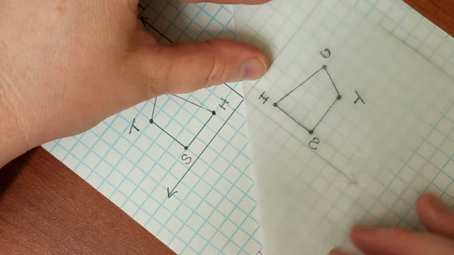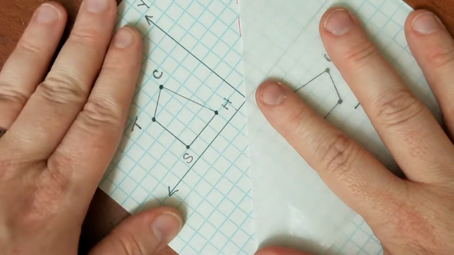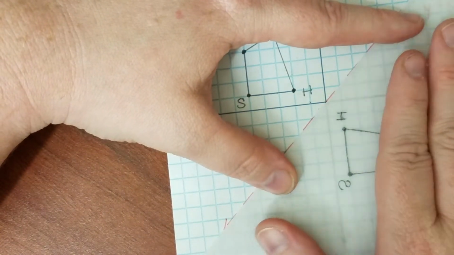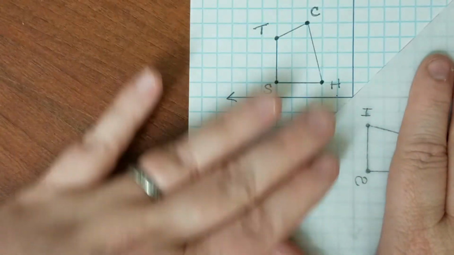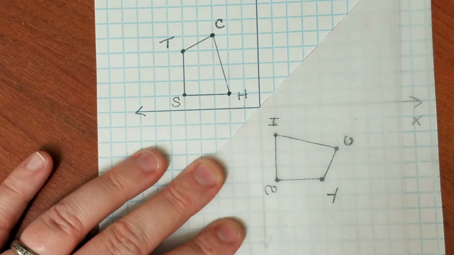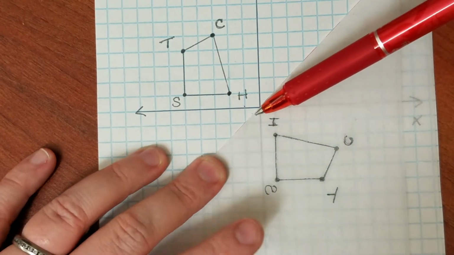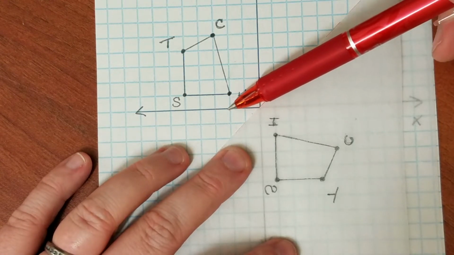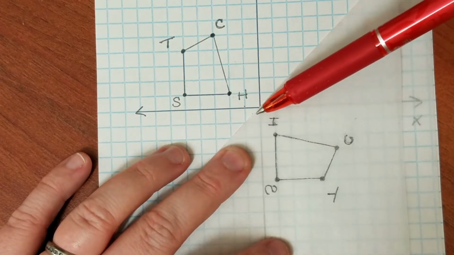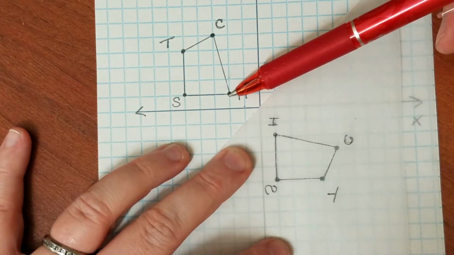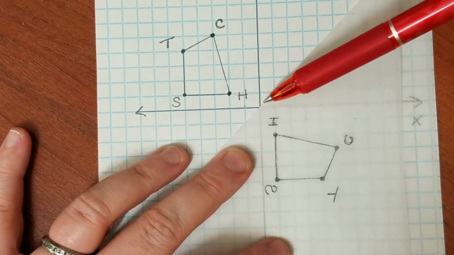Now if you want to talk about applying the rule for y equals x, remember from the notes it said that we swap the x and the y coordinate. So let's look at a couple points and see if that holds true. For this one, we are going to go -2, 1. If we swap those two coordinates, that's going to be 1, -2.